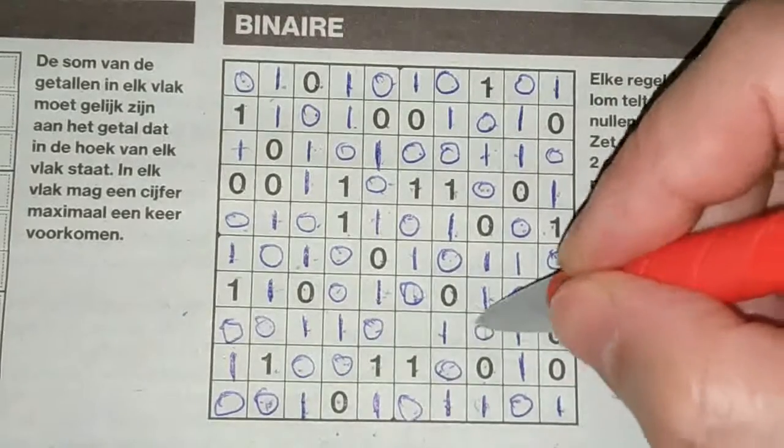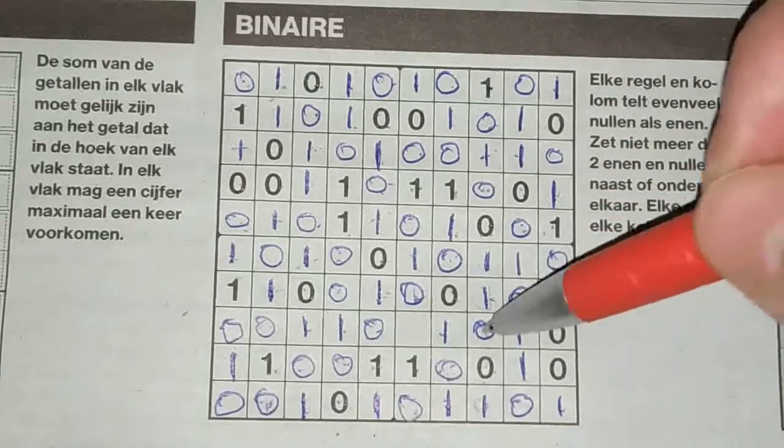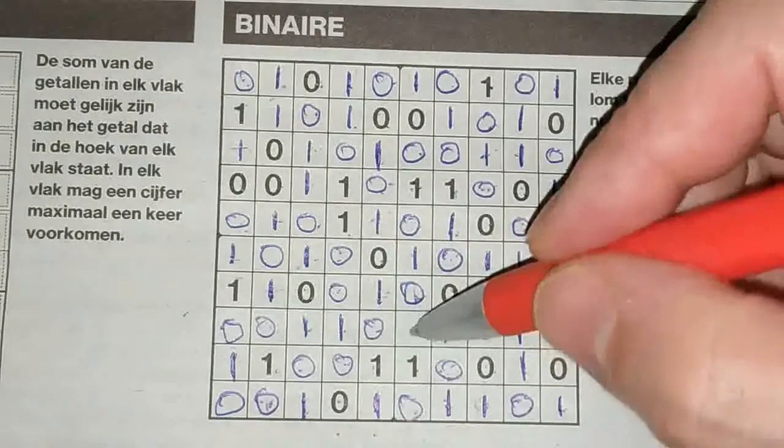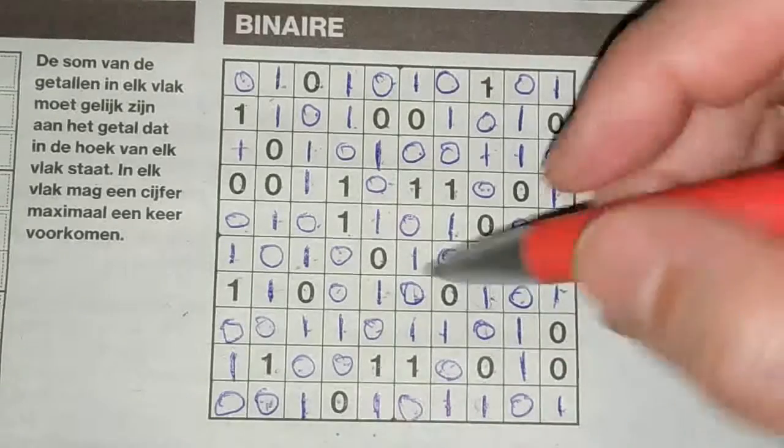Between two 1s comes an O. And finally 1, 2, 3, 4, 5 O's. So the rest are 1. So we finish this in 7 minutes.